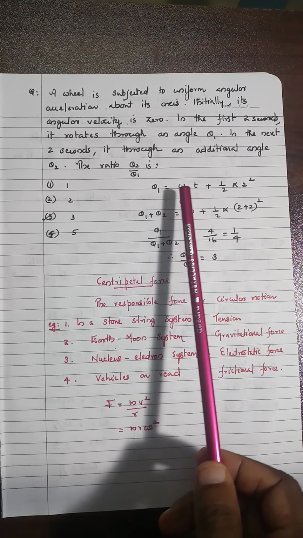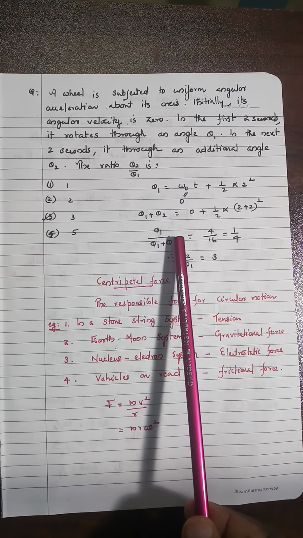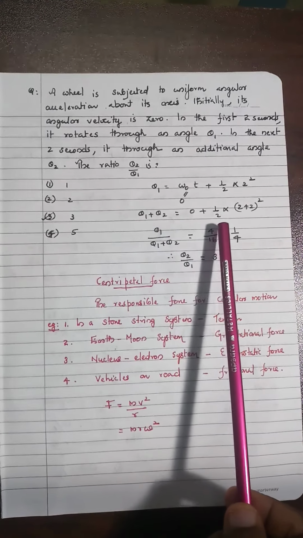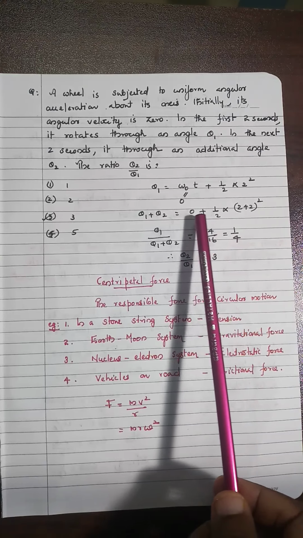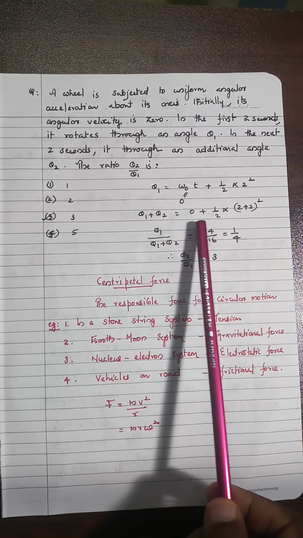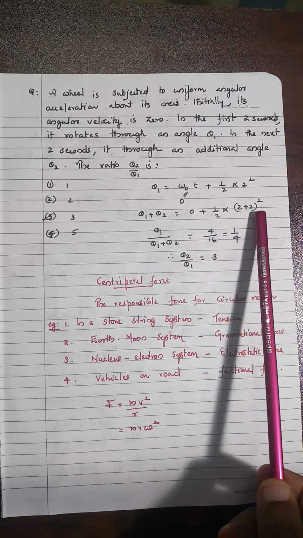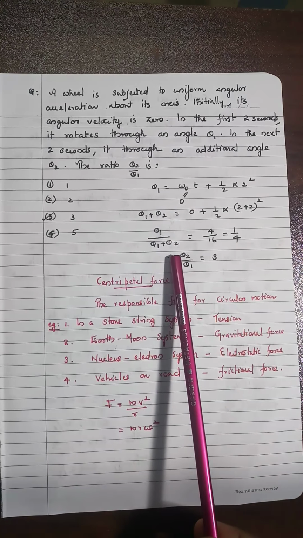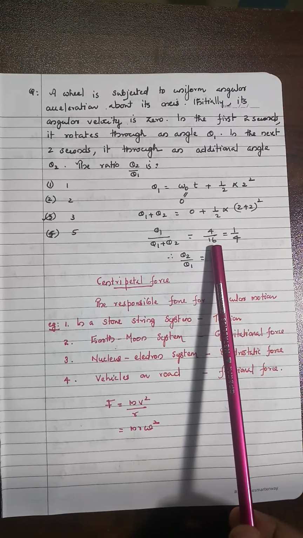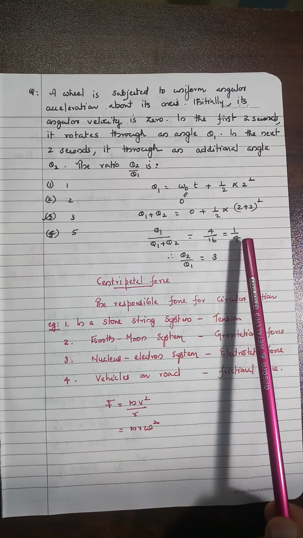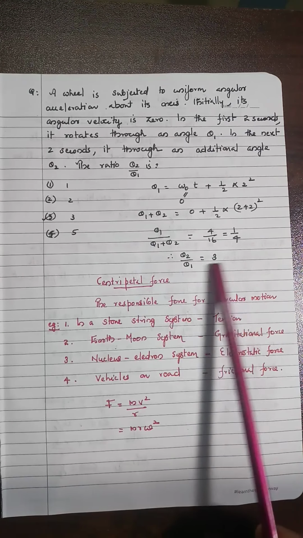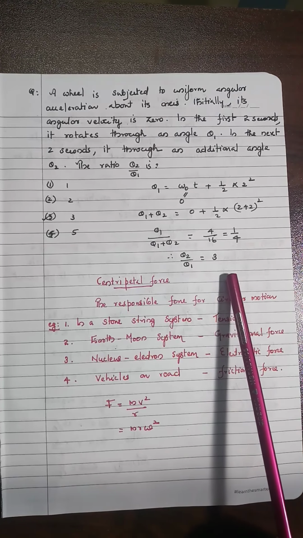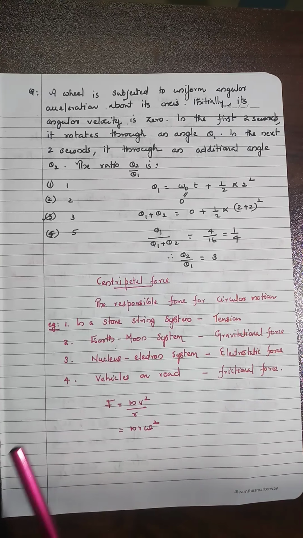So you take the total displacement, theta 1 plus theta 2, is equal to half alpha into 2 plus 2, the whole square, since the initial velocity is 0. Then you can just divide, and you get the value as 1 by 4, which is the answer. The similar concept applies in our one-dimensional motion chapter, keep in mind.